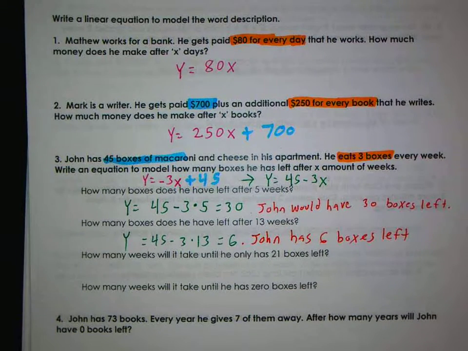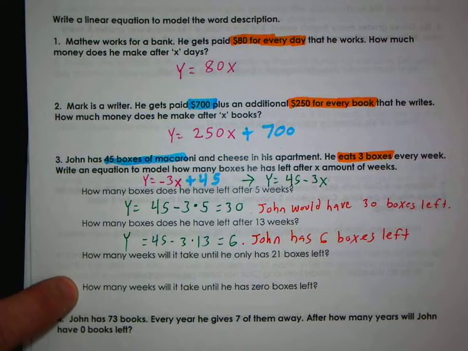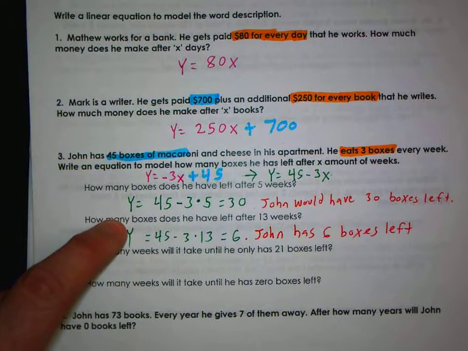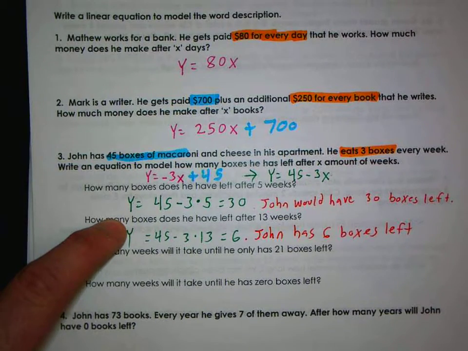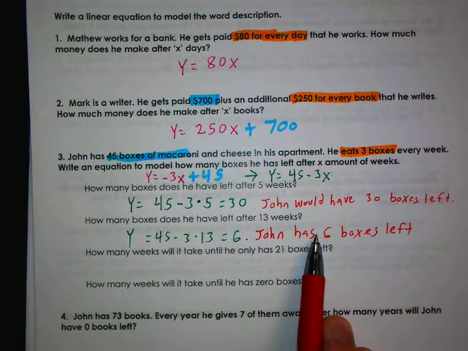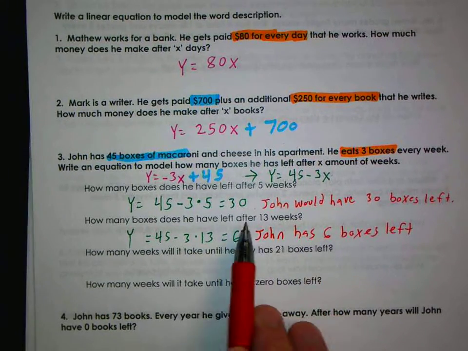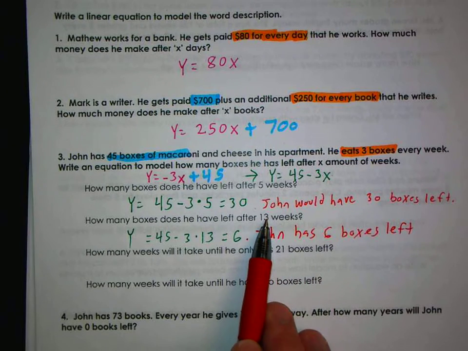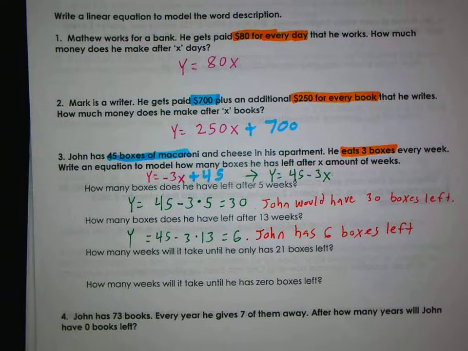Now skipping down one more problem. This says, how many weeks until he has 0 boxes left? Well, 13 weeks he has 6 left. So 14 weeks he'd have 3 left. So 15 weeks he would have 0 left, right? So I already know the answer here is 15. Because he's already at 6, and every week he eats 3 boxes. So week 14 he's at 3, week 15 he's at 0, right?